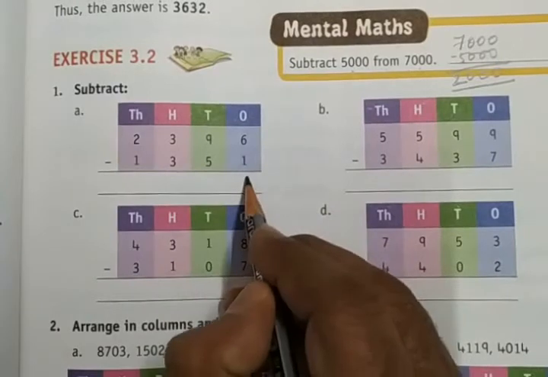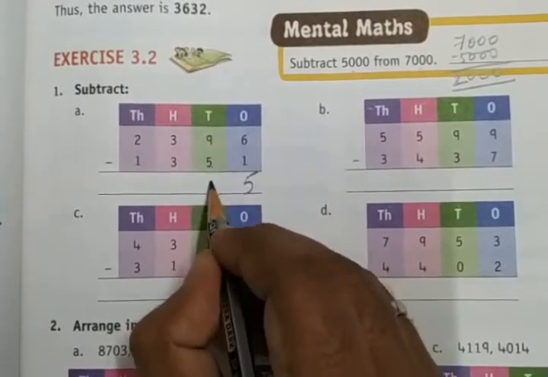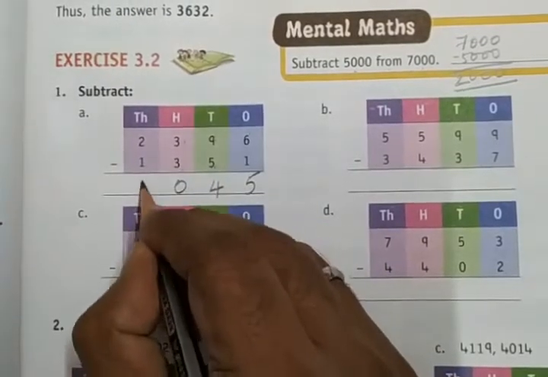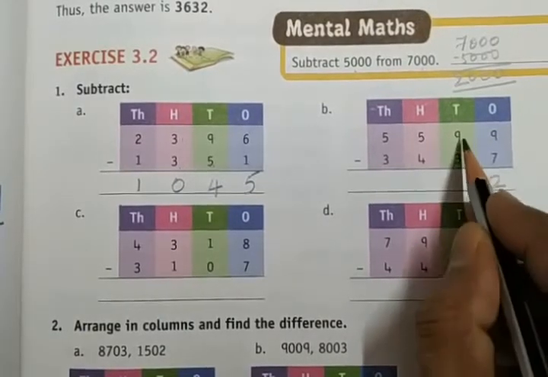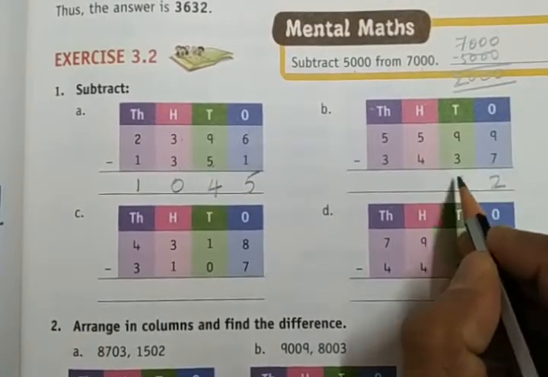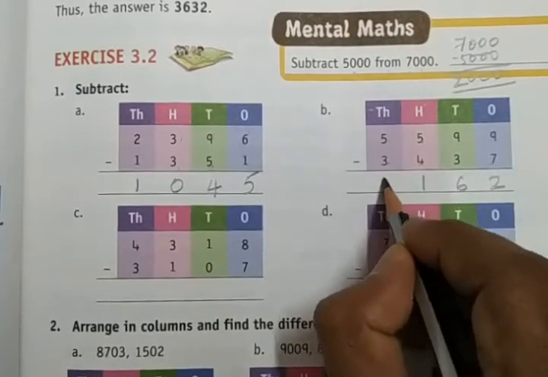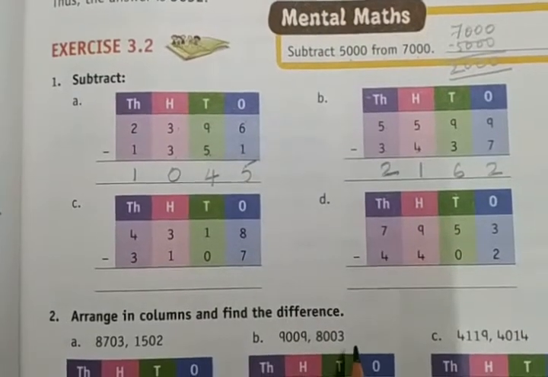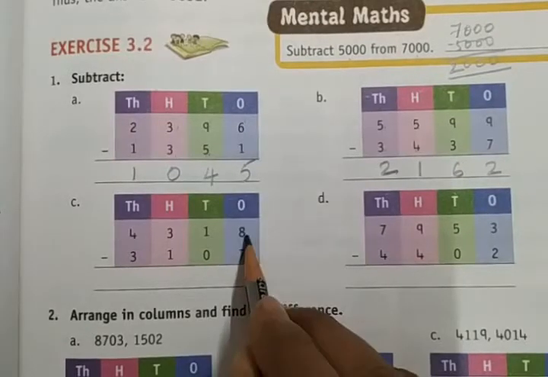6 minus 1 is 5. 9 minus 5 is 4. 3 minus 3 is 0. 2 minus 1 is 1. 9 minus 7 is 2. 9 minus 3 is 6. 5 minus 4 is 1. 5 minus 3 is 2. Right? This is how we have to do the subtraction. Same, maybe 4 or 5 digit, whatever it may be.